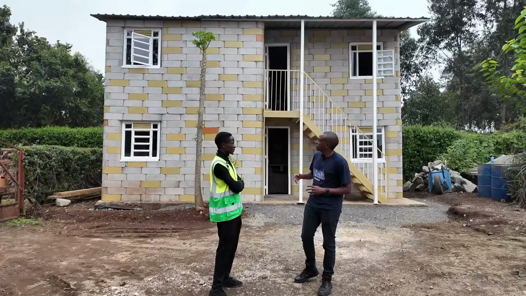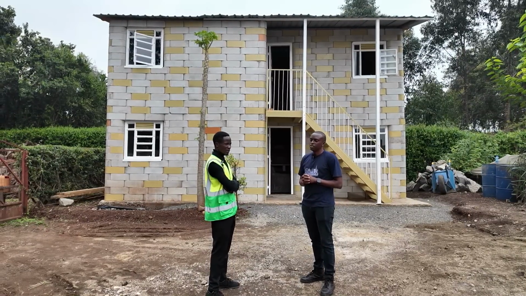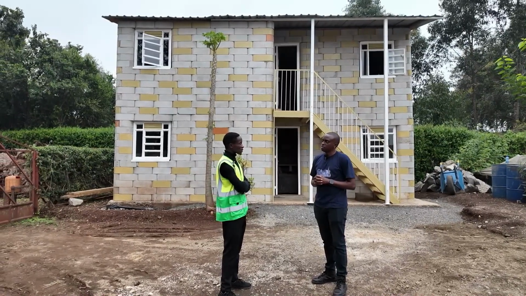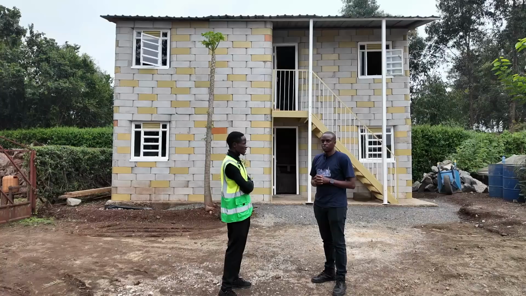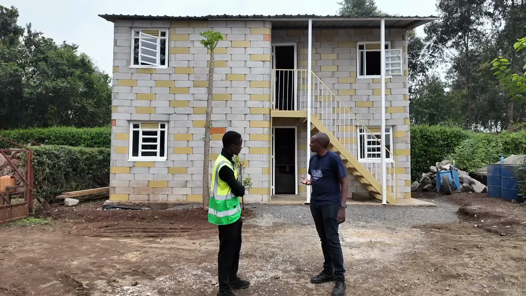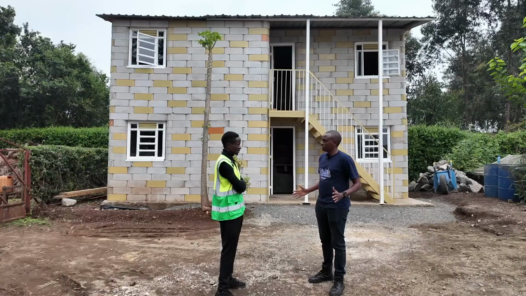Because I can see it slopes forwards. It's a very simple roof system, a slanting roof system, so it slopes forward. So the back side has to be a little bit higher than the front side. Now I'm curious, what was the budget for this house till completion?